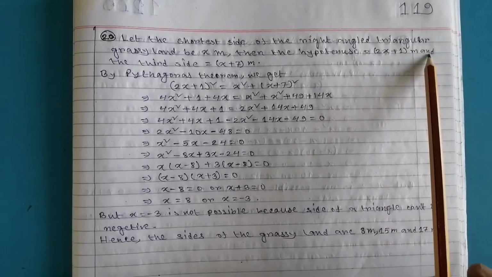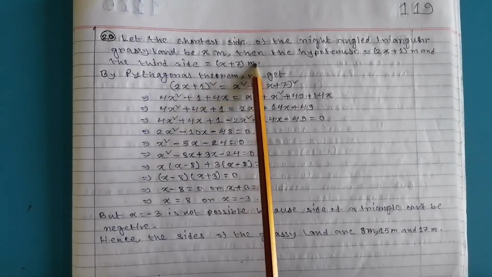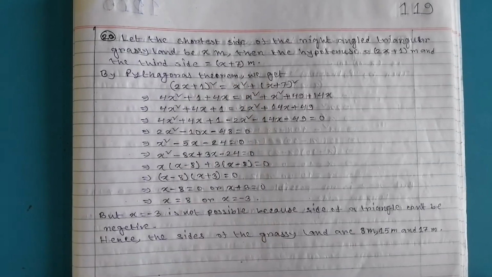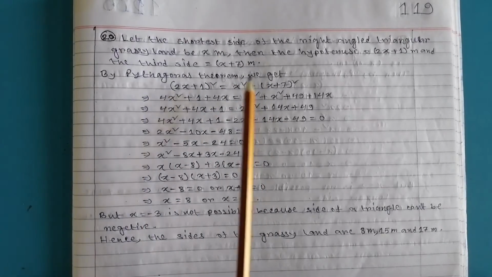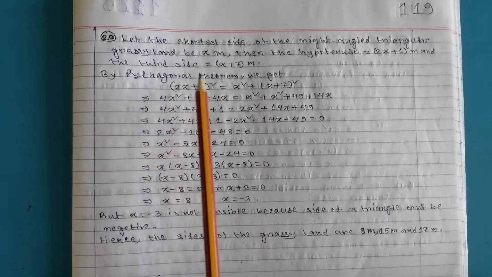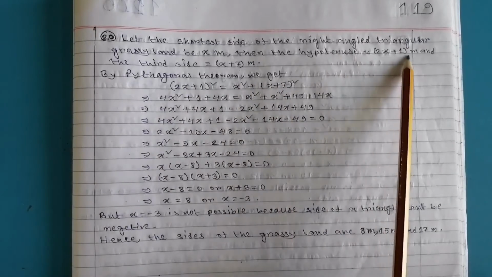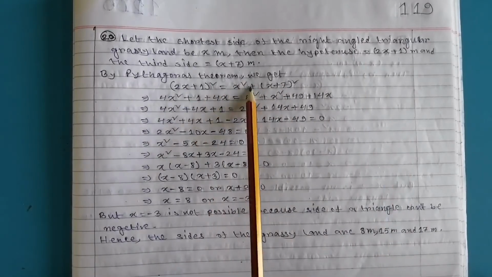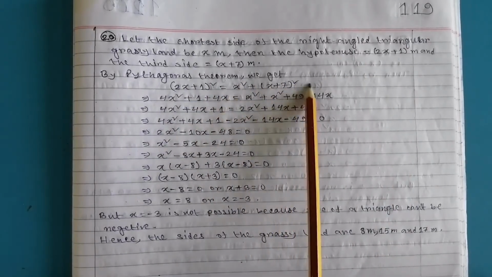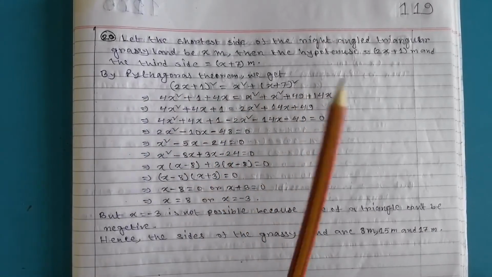So 2x plus 1, and the third side is x plus 7, because the third side is given as 7 meters more than the shortest side. Now by Pythagoras theorem, what do we get? Hypotenuse square equals perpendicular square plus base square. The hypotenuse is 2x plus 1, that one squared, equals the sum of the squares of the other two sides. This is the Pythagoras theorem.